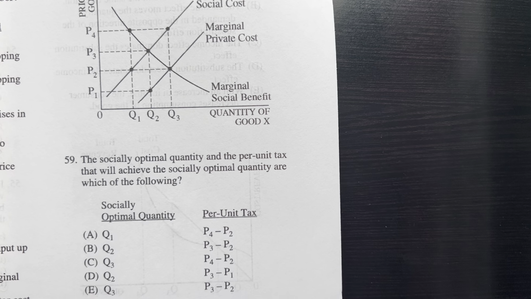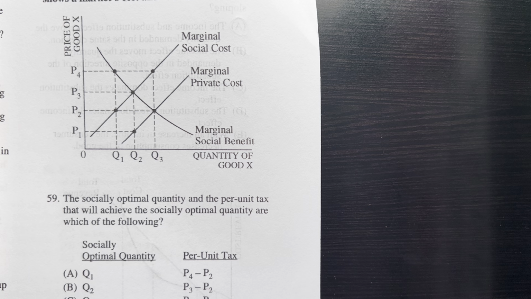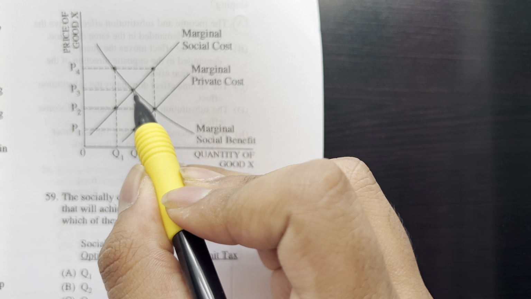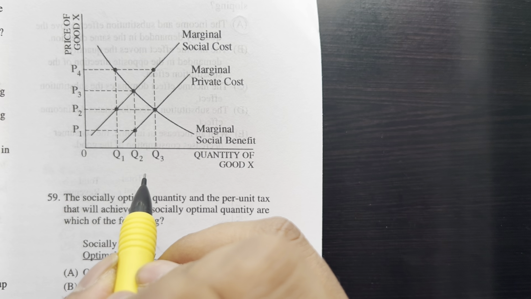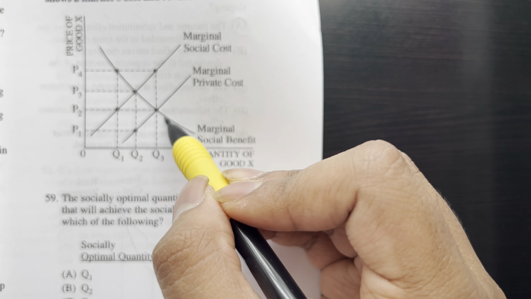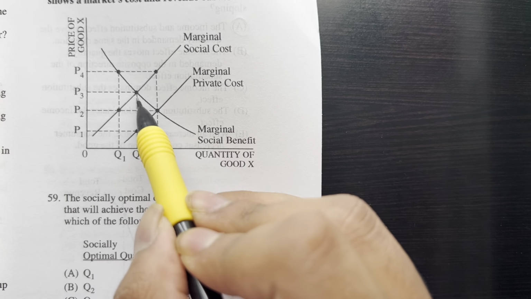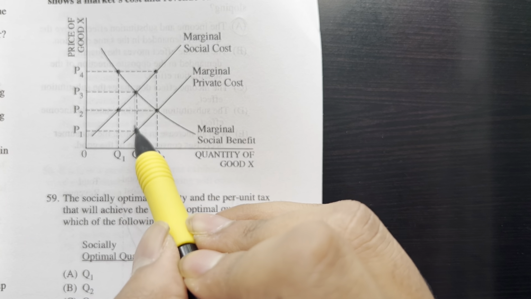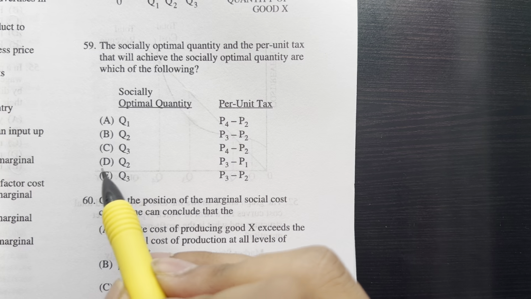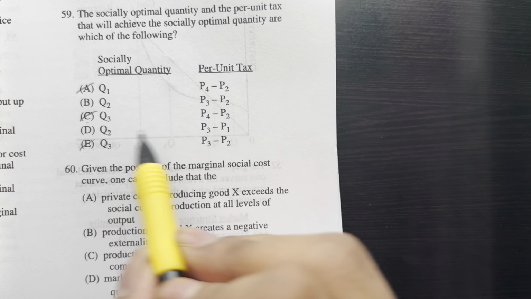59. Socially optimal quantity and per unit tax that will achieve the socially optimal quantity are which of the following? So socially optimal quantity is where marginal social cost equals marginal social benefit. It's this. So it should be Q2. And then the tax should be P3 minus P2. Or, sorry, P3 minus P1, because this is the difference in the social costs right here. And Q2 is the socially optimal quantity. So Q2 and per unit tax should be P3 minus P1. So that should be D.